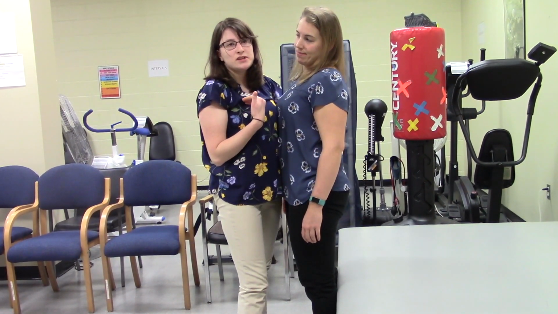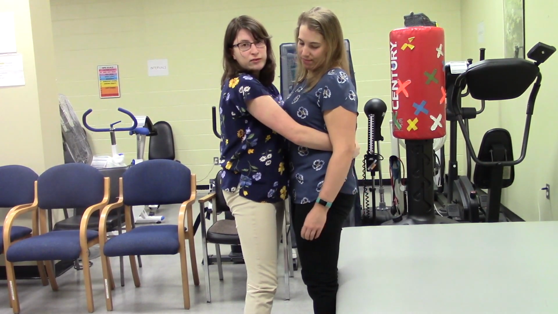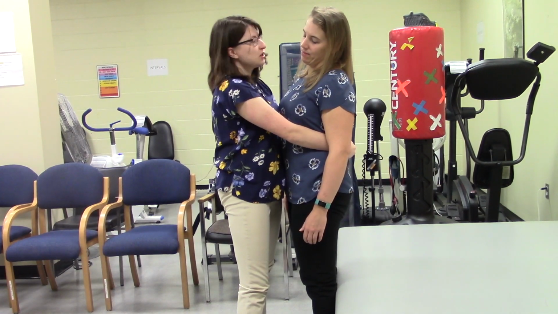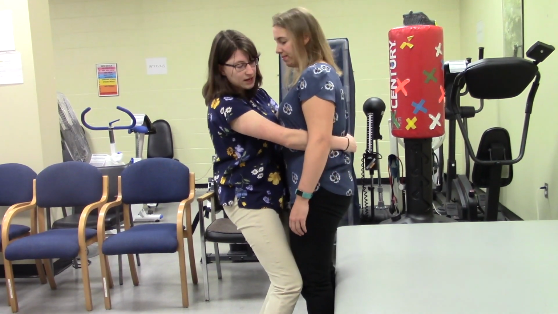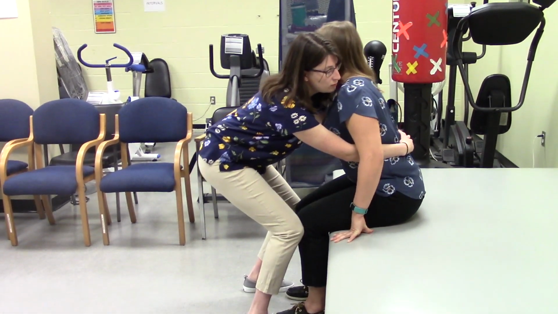I gave her enough room so that she could actually get forward enough. You want to make sure that you don't just block them from actually getting in that position. All right, so now we're going to sit back down, reach back, slowly lower yourself. Perfect.